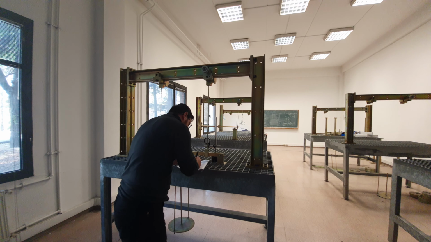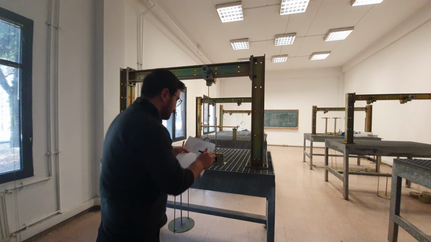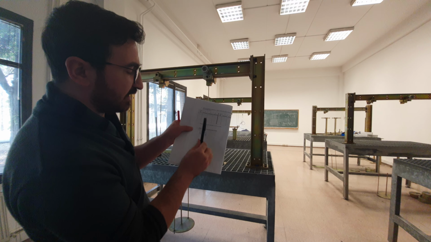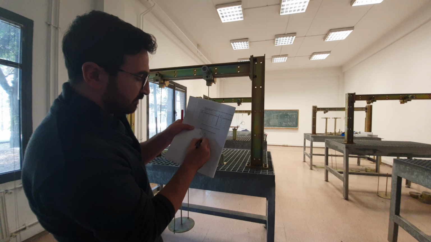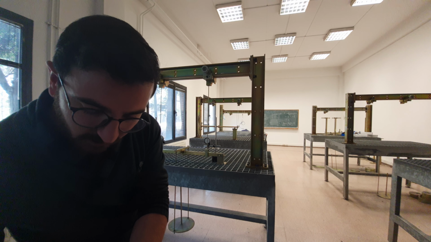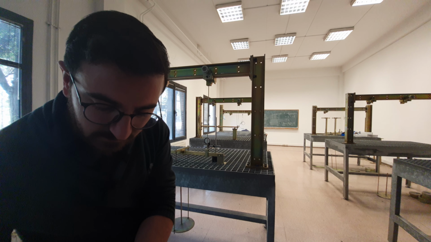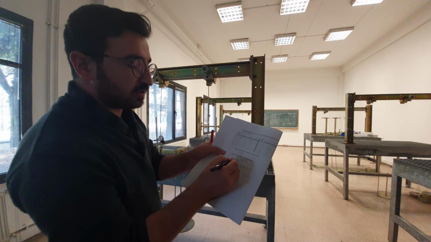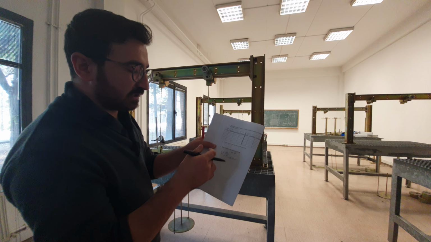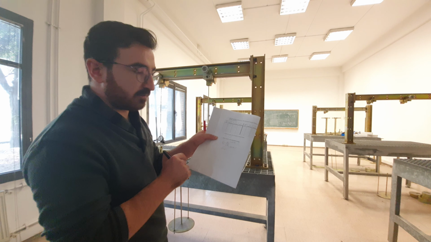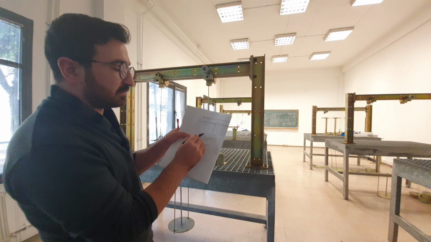Calculate that deformation is equal to PL over EA, using the calculated E. Area is equal to 28.27 millimeter square, length is equal to 600 millimeter, and P is equal to 10 kilogram multiplied by g, 20 kilogram multiplied by g, etc. Okay, calculate the deformation, and finally calculate the mean error.